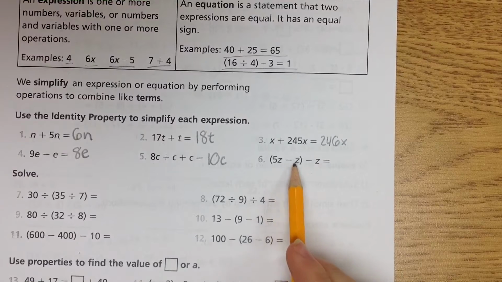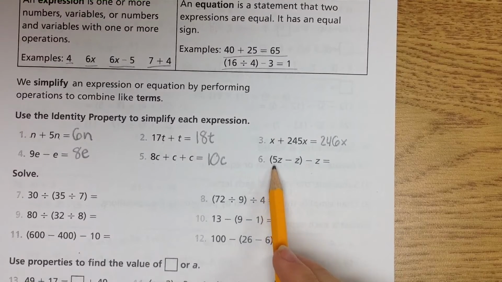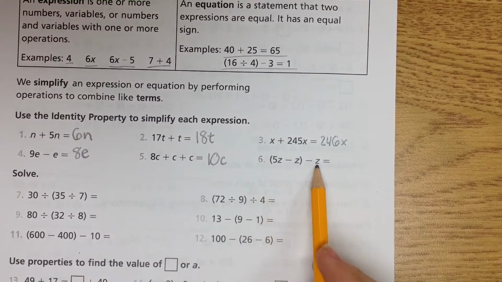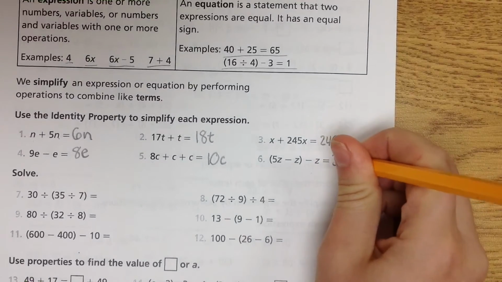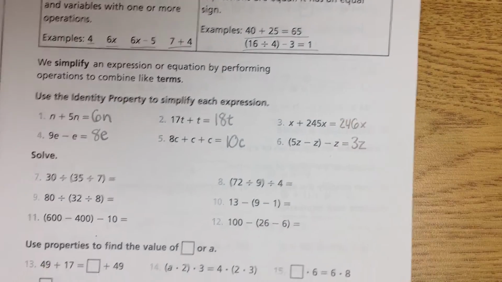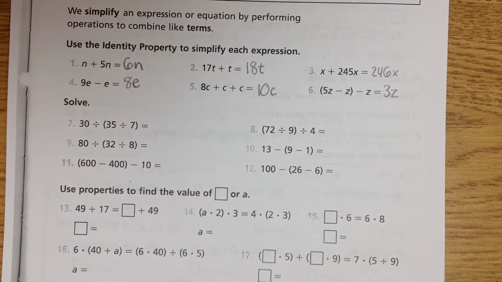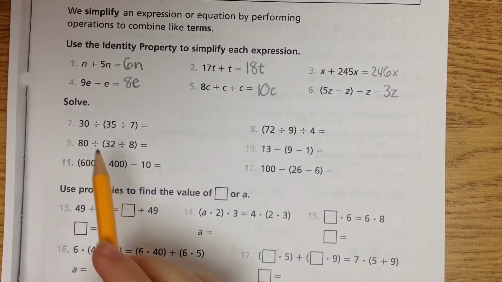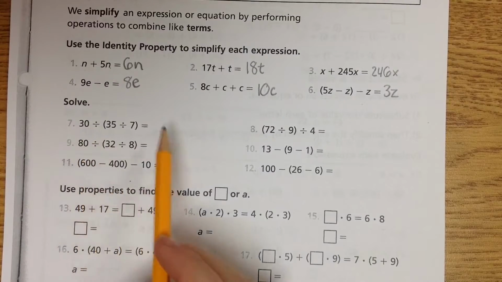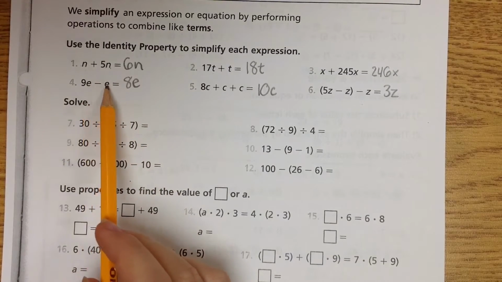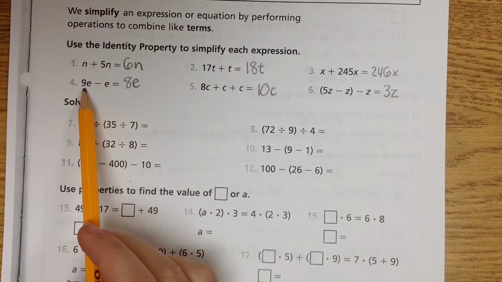And then 5z minus z minus z. That'd be like I have 5 apples, take away 1, take away another 1. So that would give me 3z. Pretty simple. Then we're also going to look at problems like this, which don't have any variables in them anymore. They don't have any of those letters.